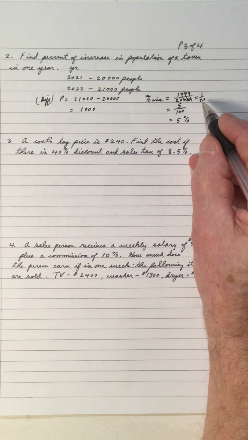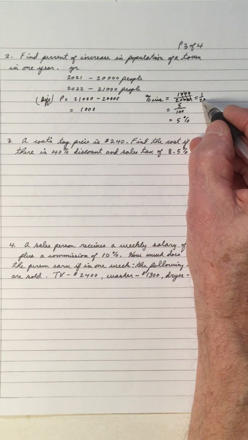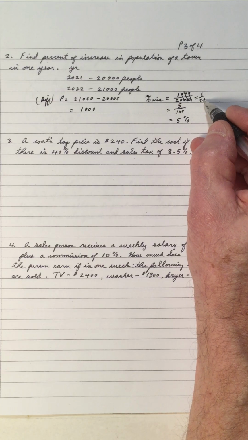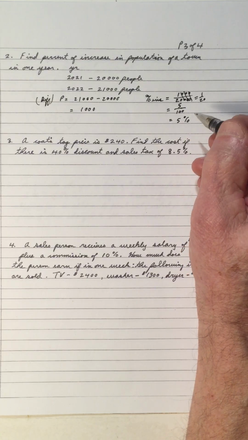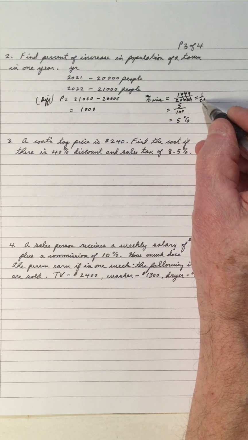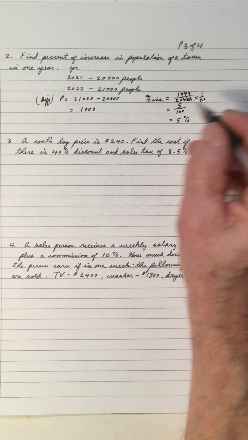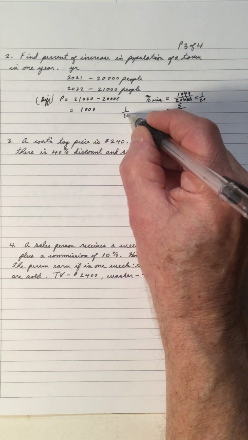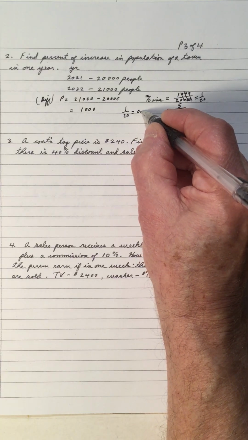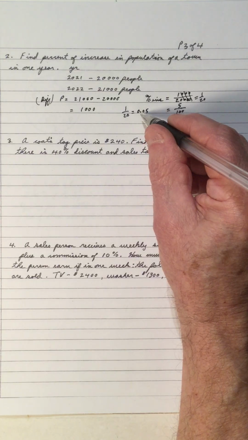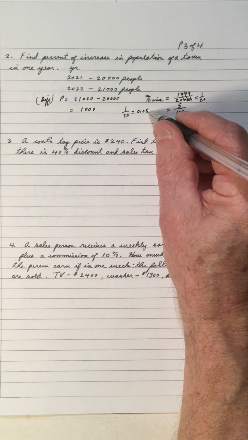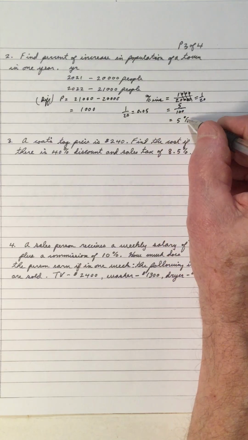Another way is to change 1 over 20 to a decimal. Divide 20 into 1 with your calculator, and 1 over 20 becomes 0.05 as a decimal. Then move the decimal two places to the right, and you get 5%.